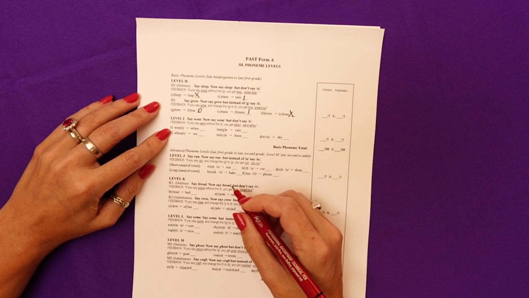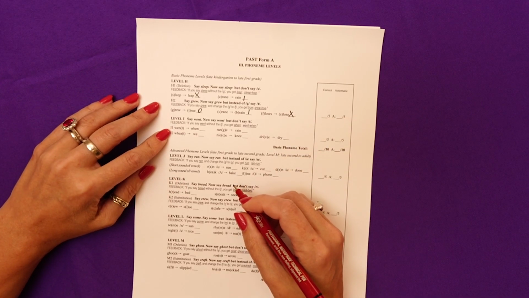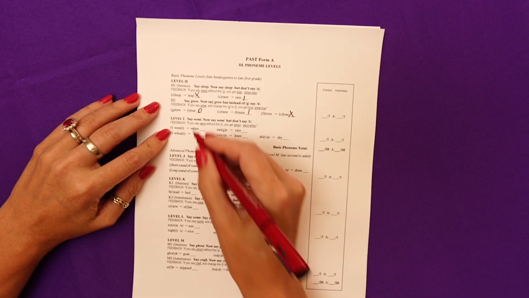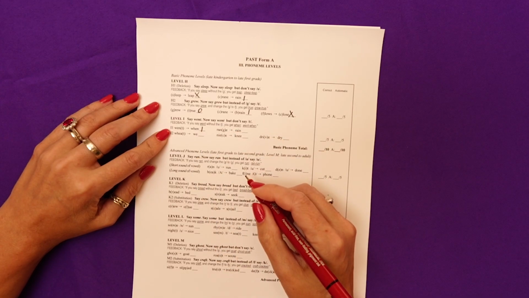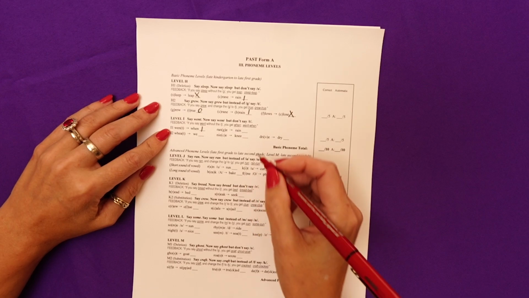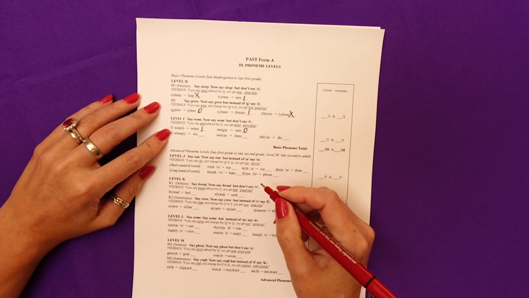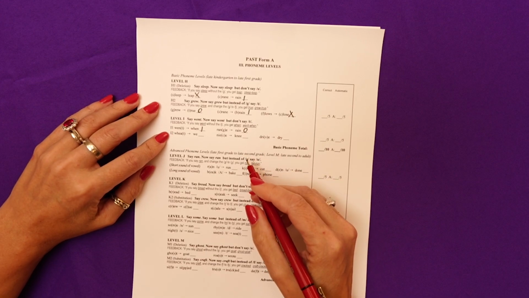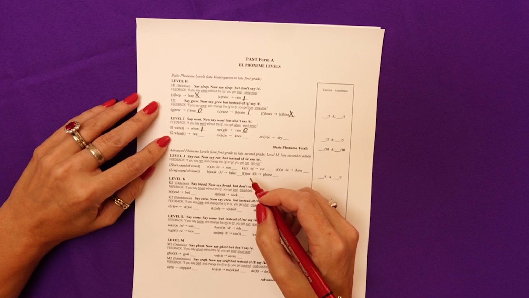Say went. Went. Now say went, but don't say t. When. Say range. Range. Now say range, but don't say j. Rain. If you say range without the j, you get rain.